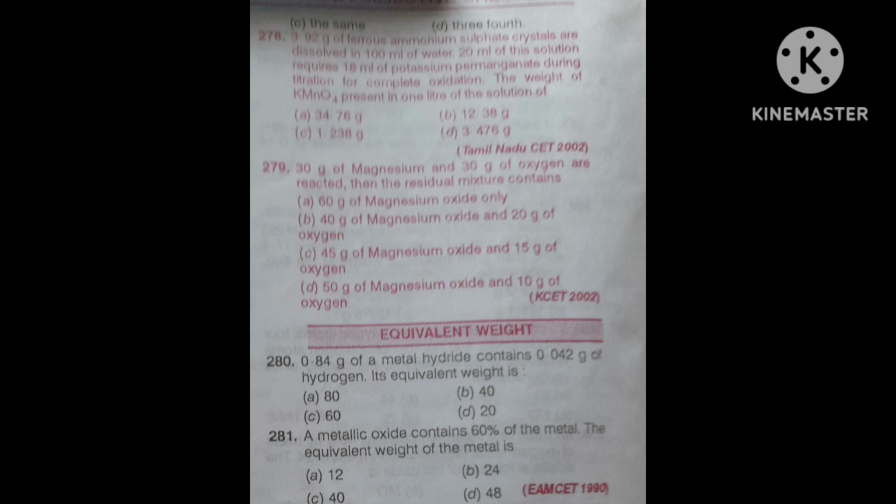Then for 1000 ml, because normality is considered per liter. That is the number of equivalents present in 100 ml. Then for 1000 ml it will become 0.1 N.